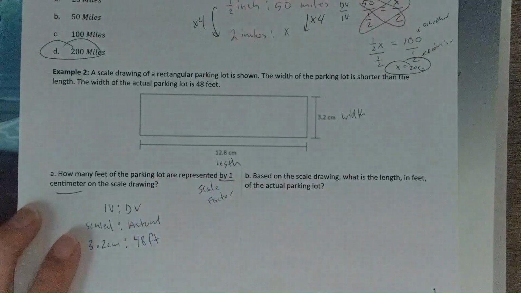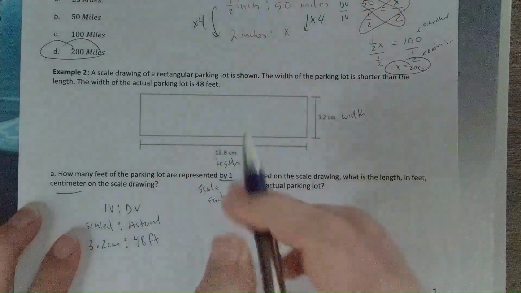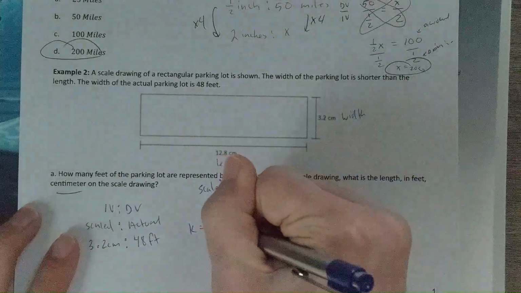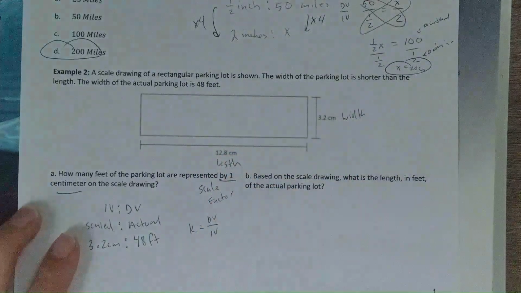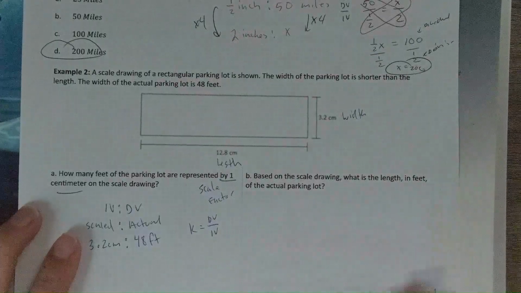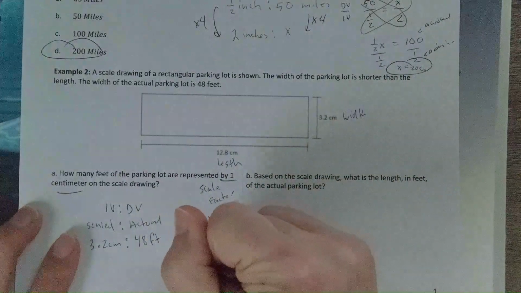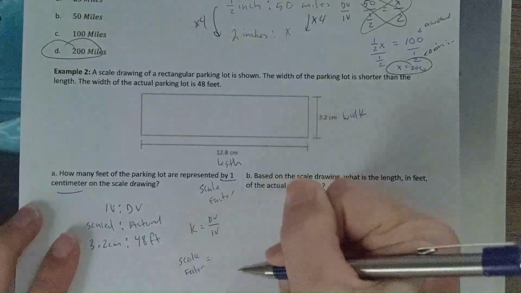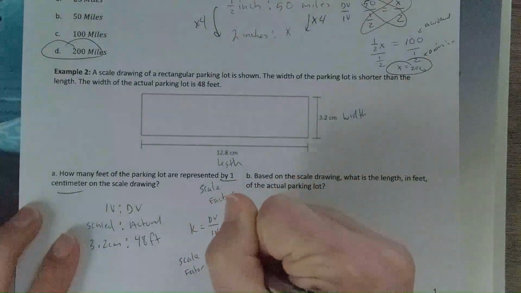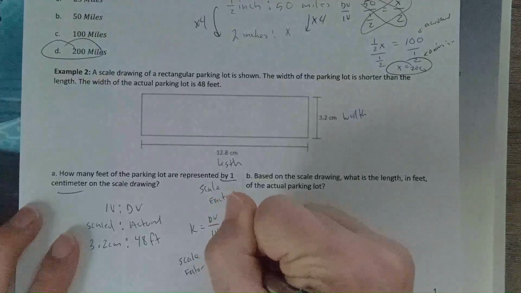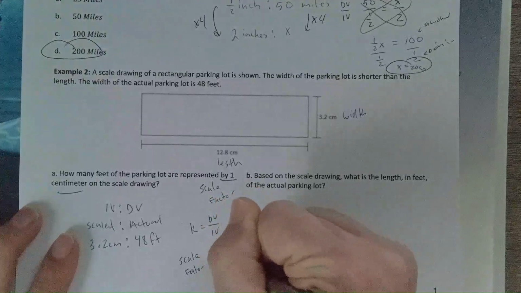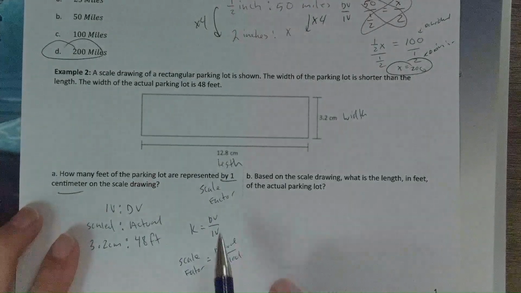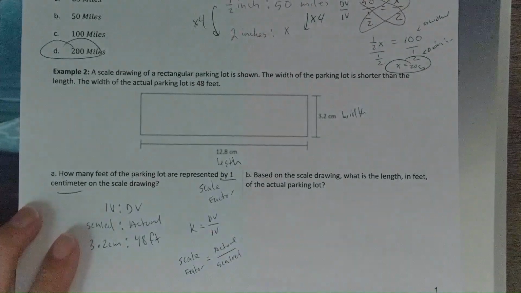And so to get our scale factor, remember, unit rate or constant of proportionality is dependent variable divided by independent variable. It's the same case here. Our scale factor is equal to our actual over our scaled. Why? Because our actual is our dependent variable and our scaled is our independent variable.